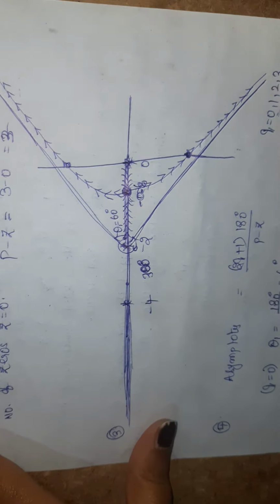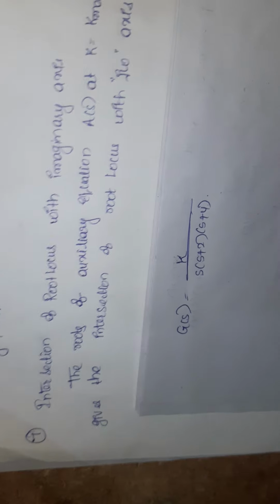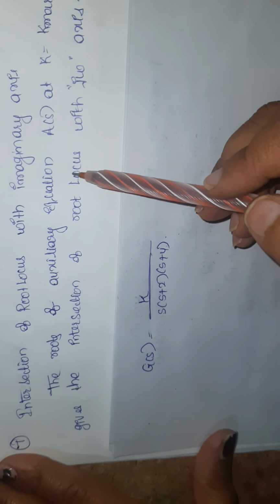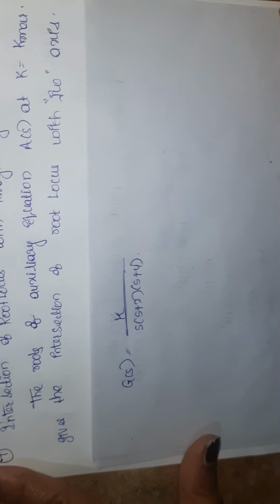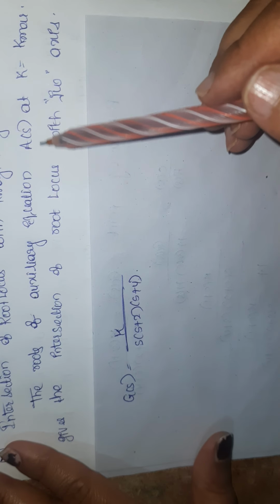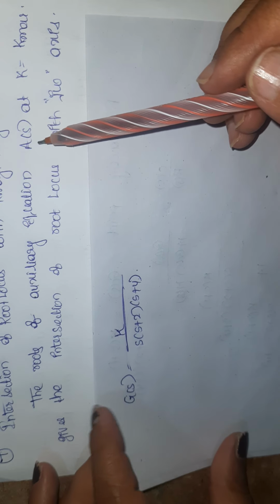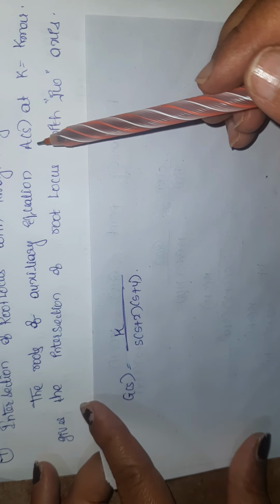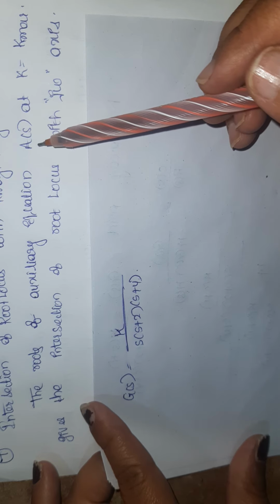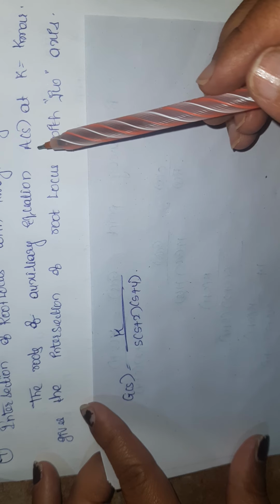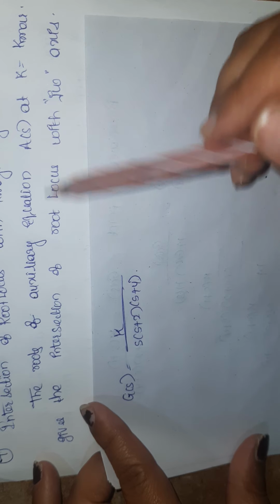So how to get that point? It is the roots of the auxiliary equation. Where did we hear this auxiliary equation A of s? While constructing the RH criteria. That is the difficulty we discussed: difficulty 1 is when the first term in a row is 0, and difficulty 2 is when the total row becomes zeros.